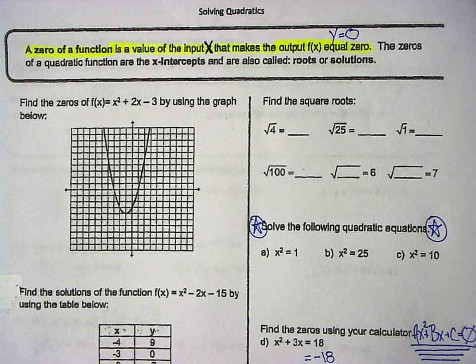Good morning. I'm going over the lesson on pages 47 and 48 about solving quadratics. So today you're actually going to learn a little bit more about how to use your calculator in solving quadratics. So let's begin with the notes on the top of today's lesson on page 47.